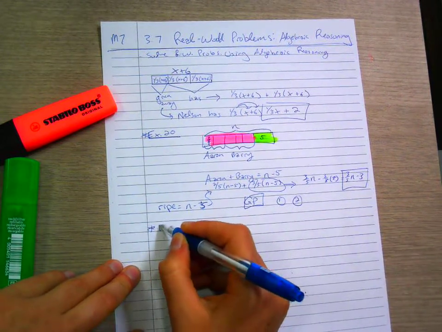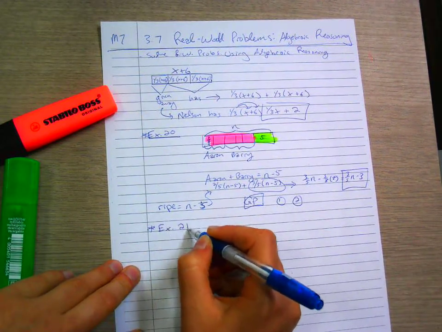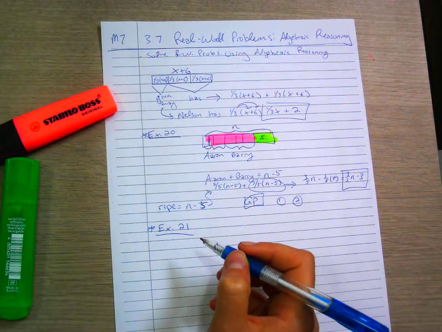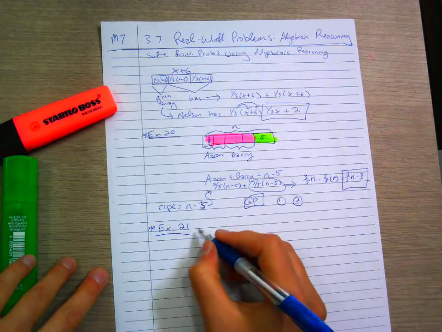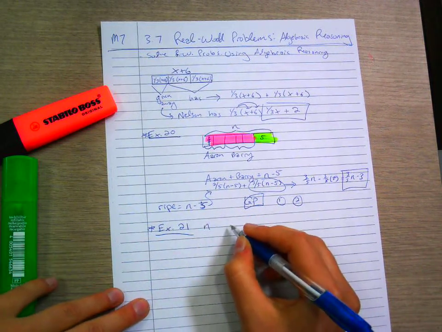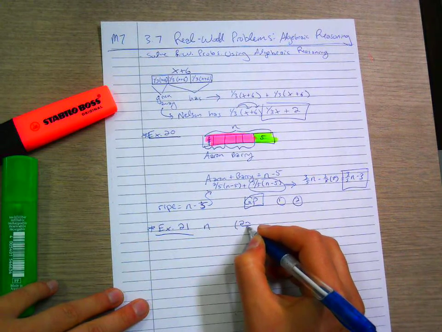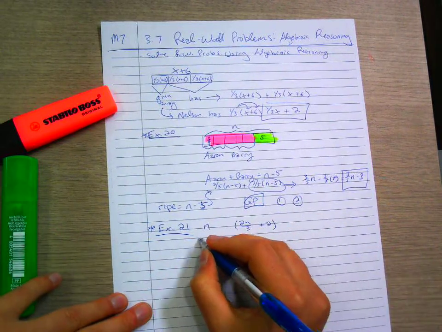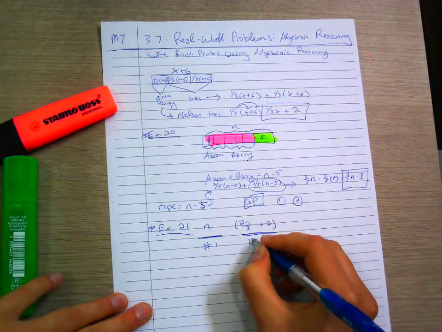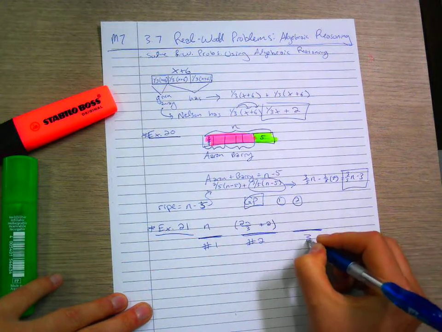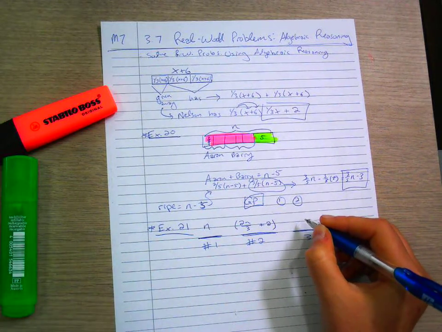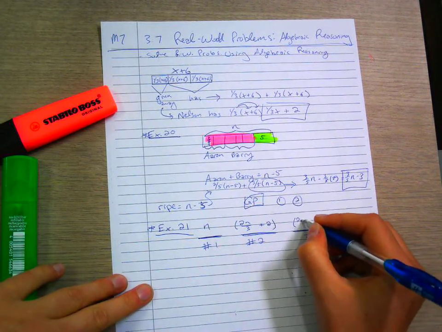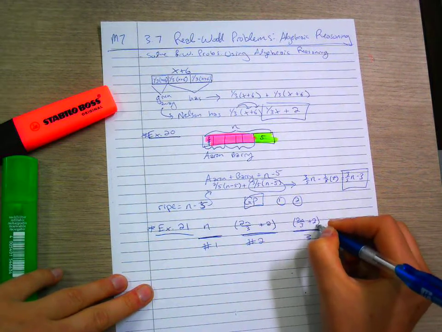Example 21. We are going to solve a word problem using algebraic expressions. So one number is n, and a second number is 2n divided by 3 plus 2. So you can see they're related, they both have n in them. So this is number 1, this is number 2. A third number is n divided by 6 less than the second number. So we have to transfer the second number over. And it's less than that by n over 6. So that's our third number.